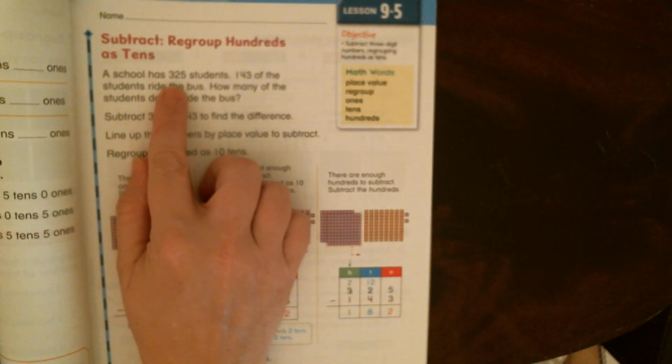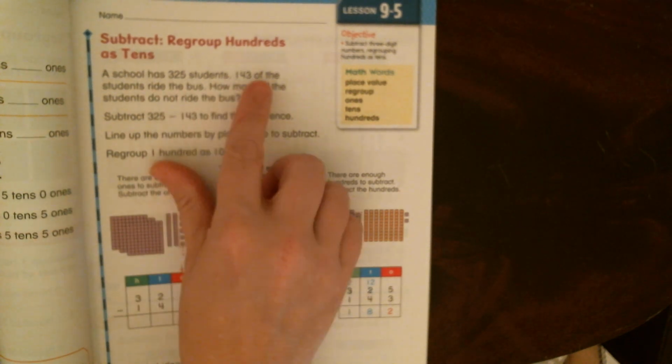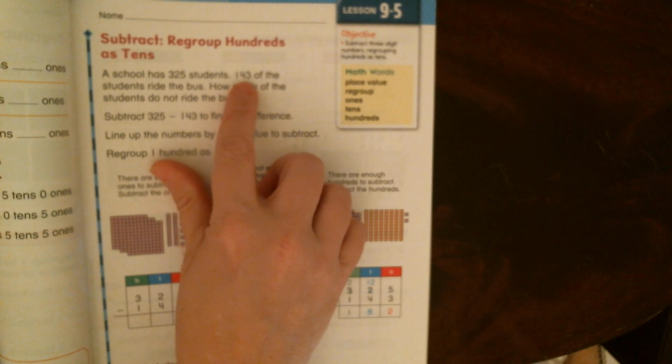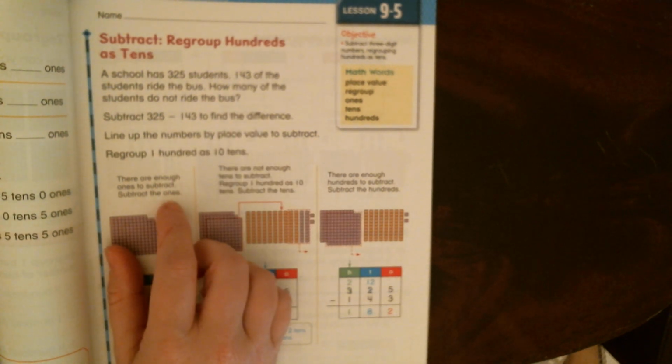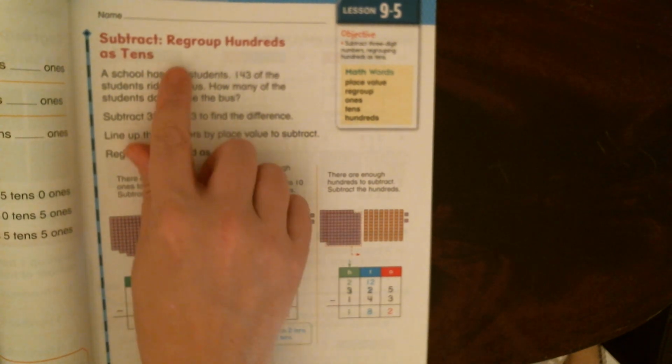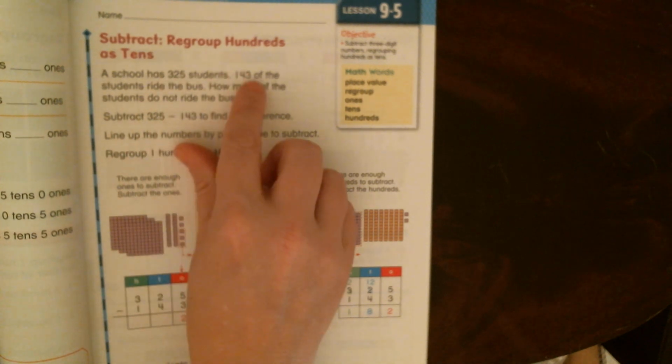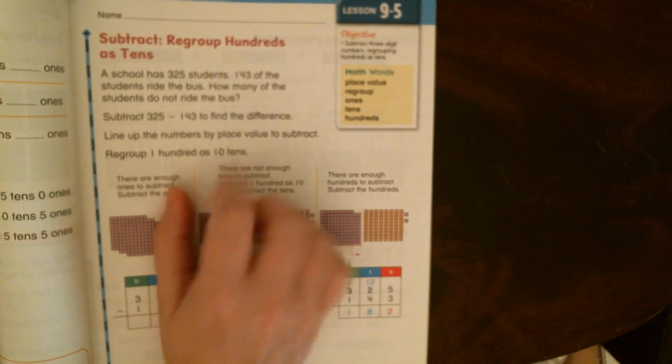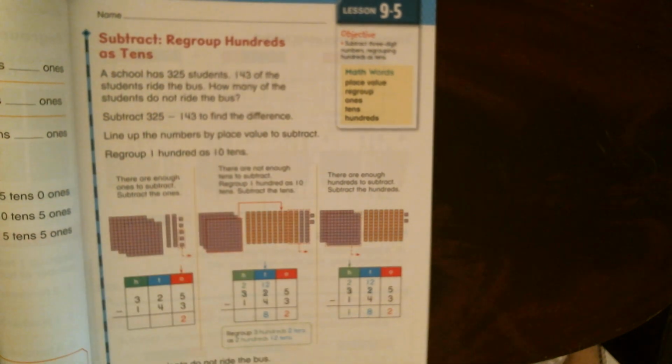So our 325 is our whole. That's how many students there are in all. The part that rides the bus is 143. We're trying to find the part that doesn't ride the bus. So you take your whole, subtract the part you know to find the difference or the other part that you're looking for, okay? So let's take a look.